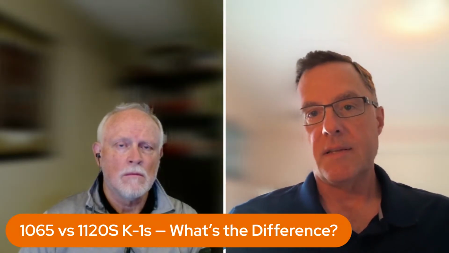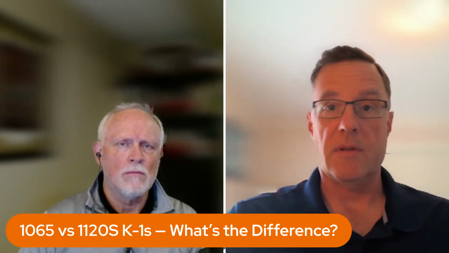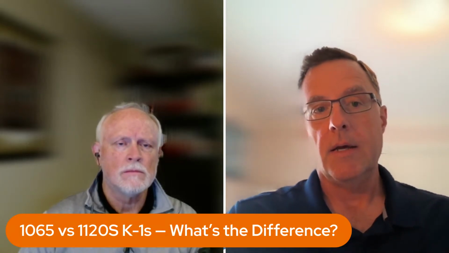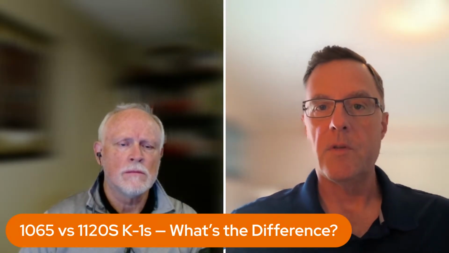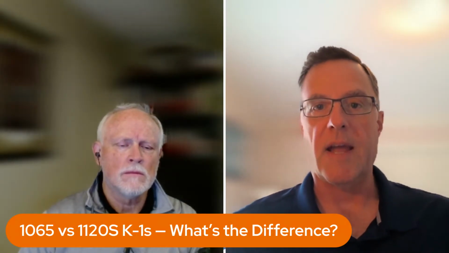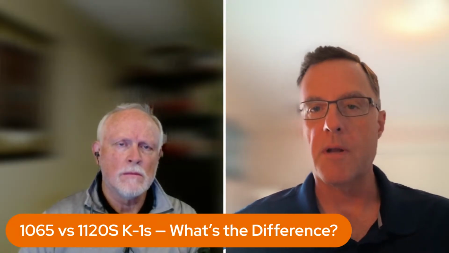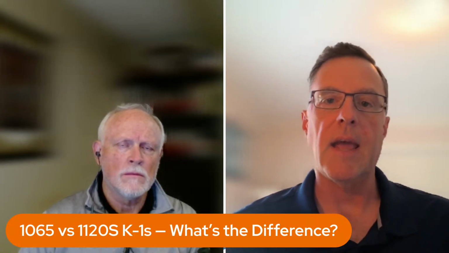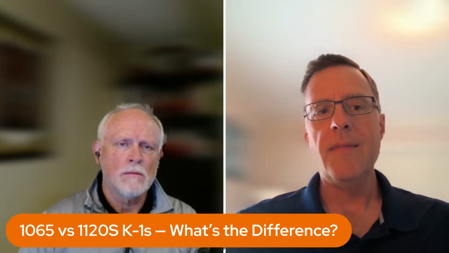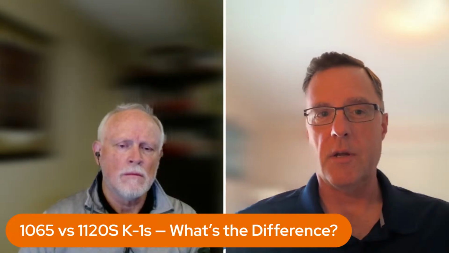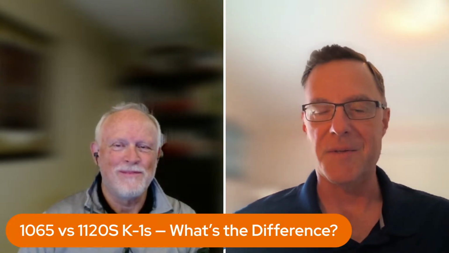So on the 1065, you get that detail. You can see if it's actually cash or if it's some other sort of asset. On the 1120S, it just combines those two things together, so you won't know if it's actually all cash or if it's some other sort of asset. So if you suspect it might be non-cash, you're going to want to ask for that detail. And then lastly, the allocation of owner's liability associated with the business entity, the details.